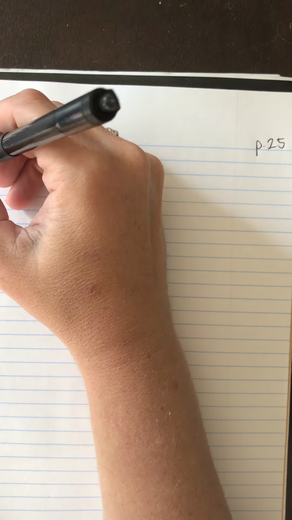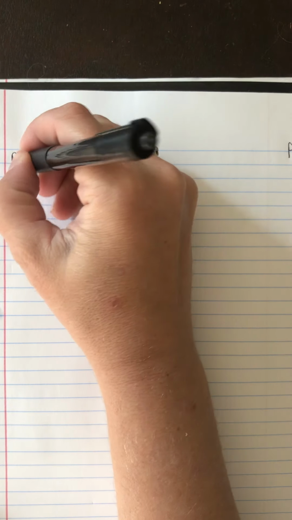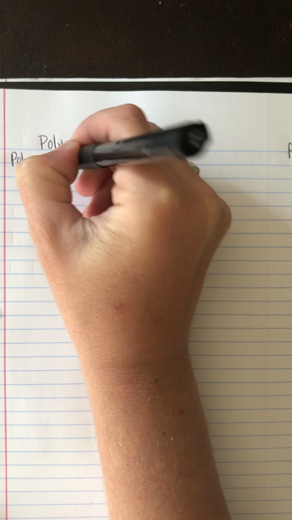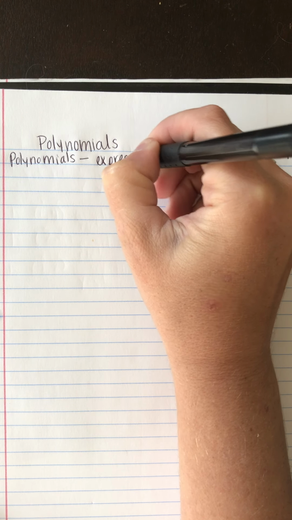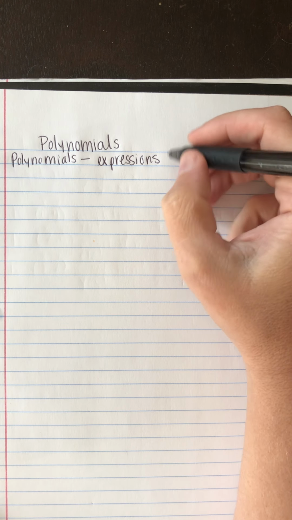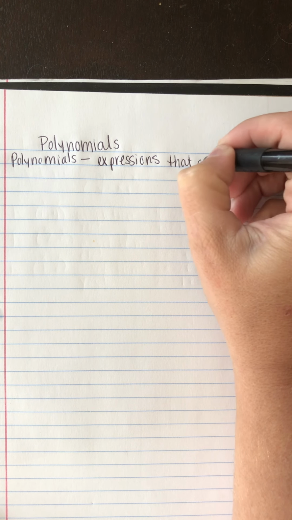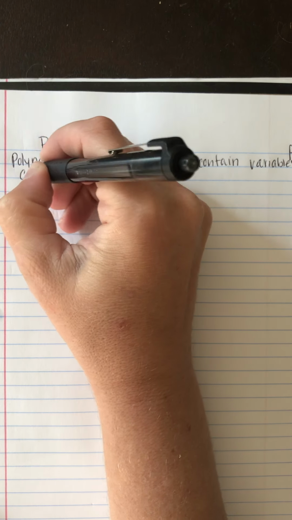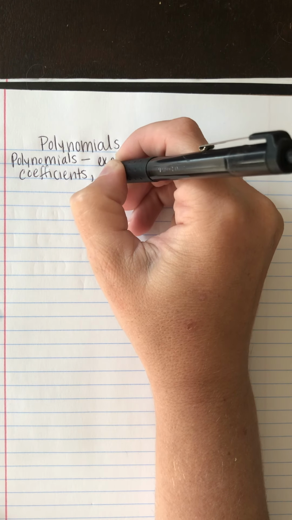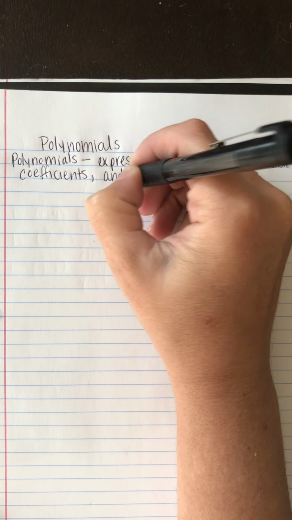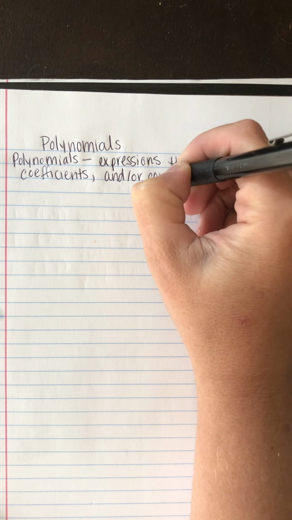So first of all, polynomials. They're expressions or math sentences, right, that contain variables, coefficients, and or constants.